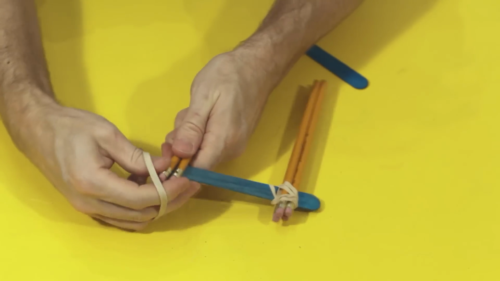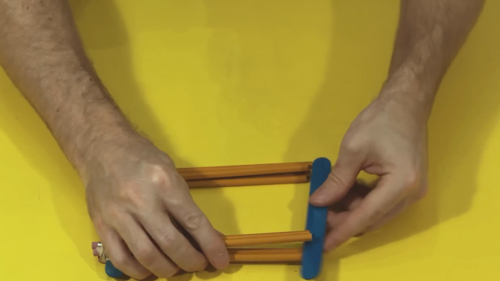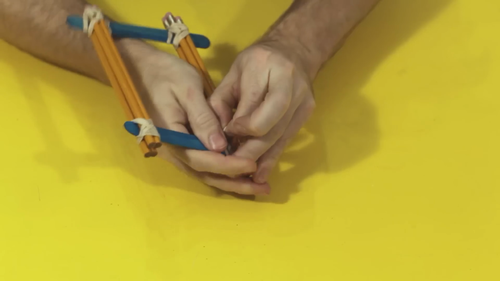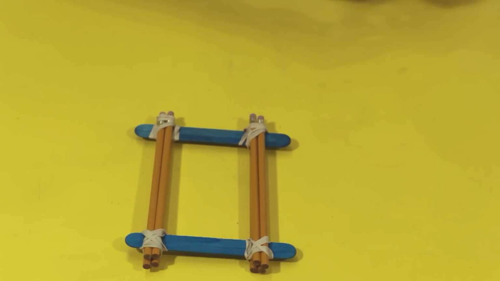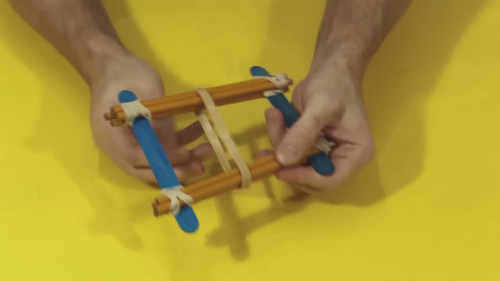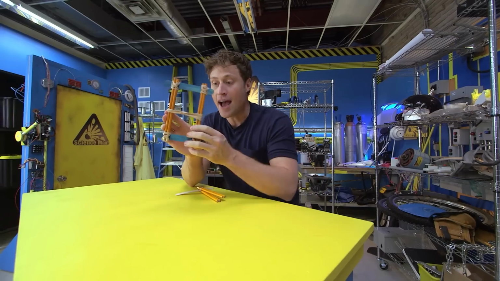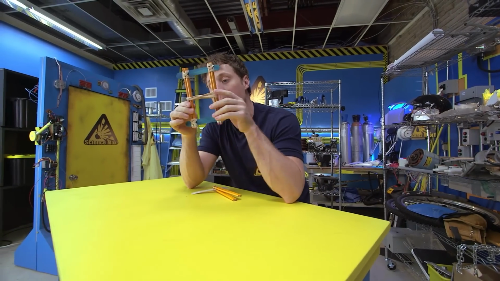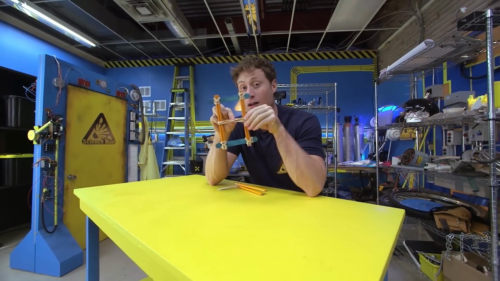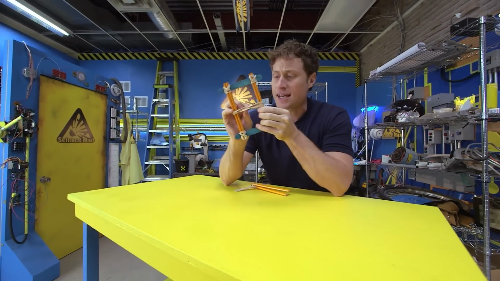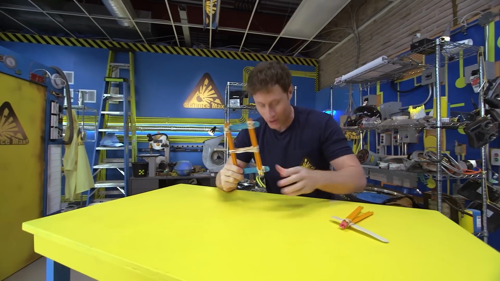Put more pencils on that side and another popsicle stick on the other end, held on at the corners with more elastics. Then take even more elastics and put them right around the middle until you get this. I've added a few more elastics around the middle here, and that is where we're gonna get all of our elastic force. I think I have 6. The more you use, the better it's going to work.